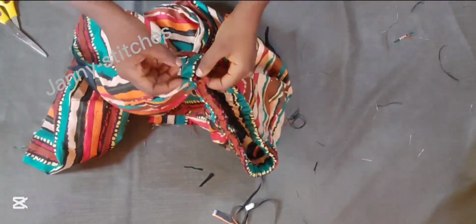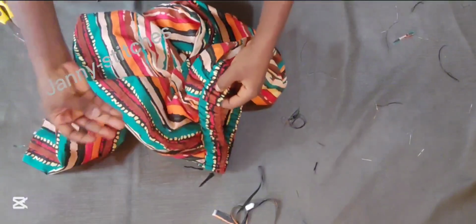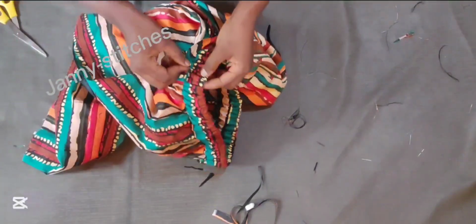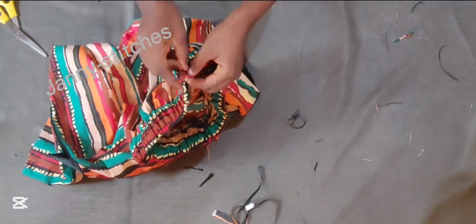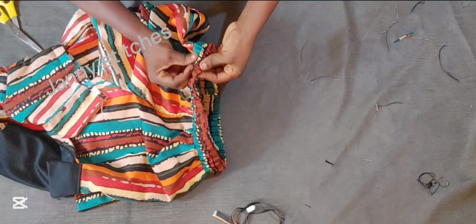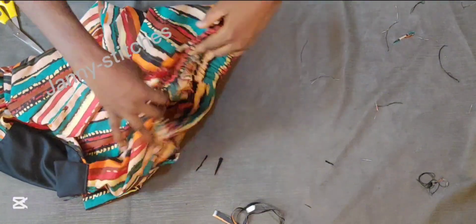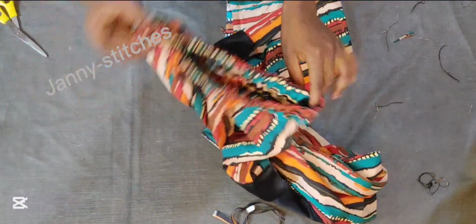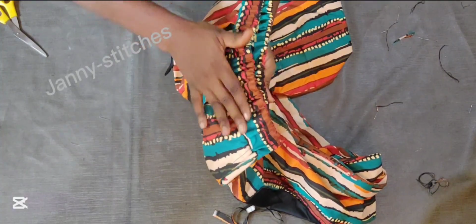So you hold it like this, pin this area, then you move again, pin this area, pin it like this so that when I top stitch on it, it will balance very well. So that the fabric here will not be more than the ones on one side.